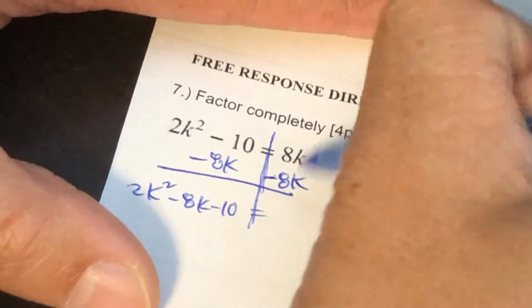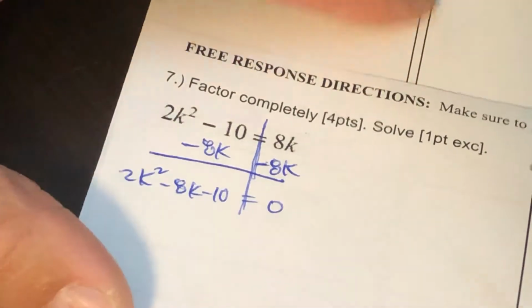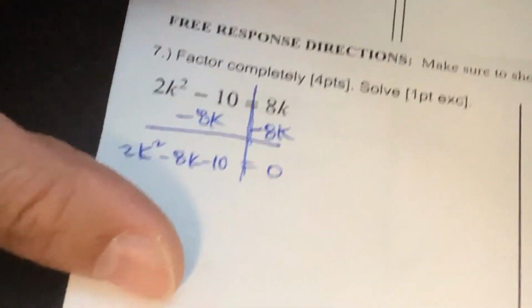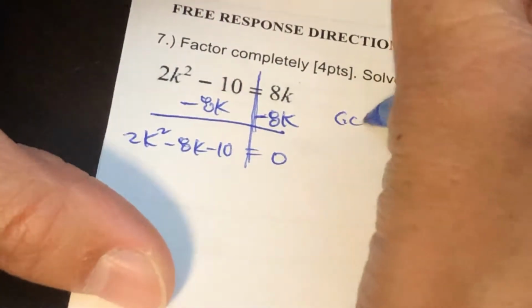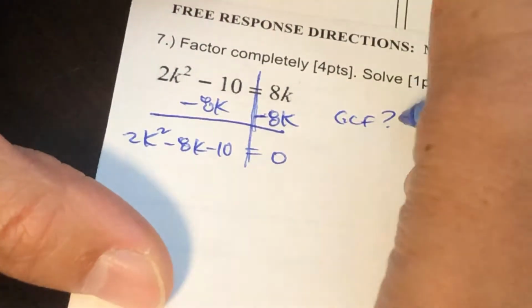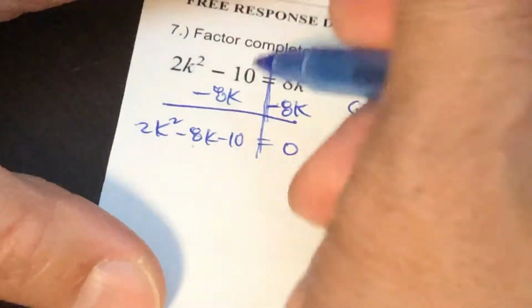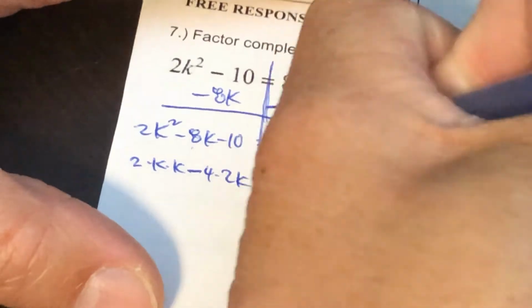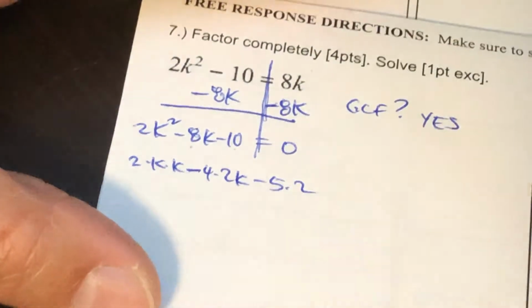2k squared minus 8k minus 10 equals 0. Now, when you're factoring, you always want to ask the question, is there a GCF? And the answer is yes. How do I do that? You recognize that all the coefficients here are even. You can always break them down into prime factors: minus 4 times 2 times k minus 5 times 2.